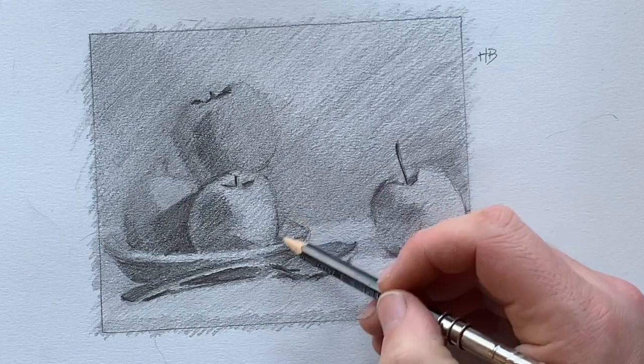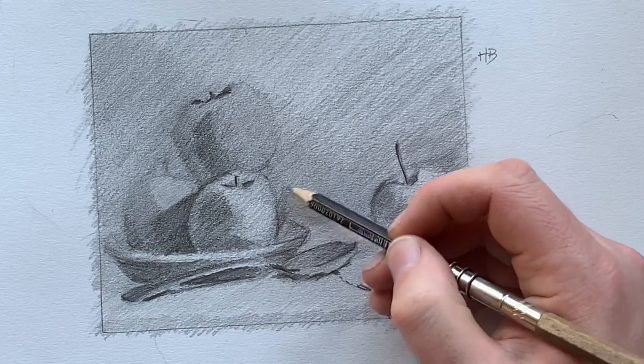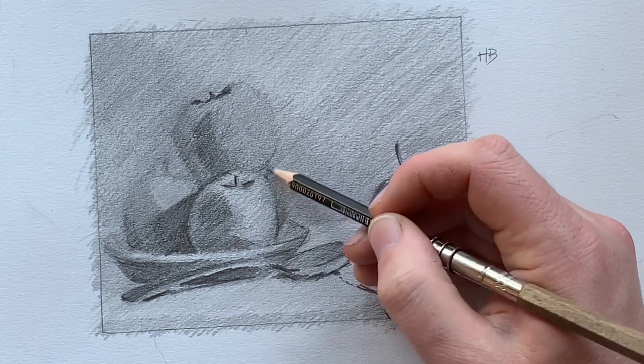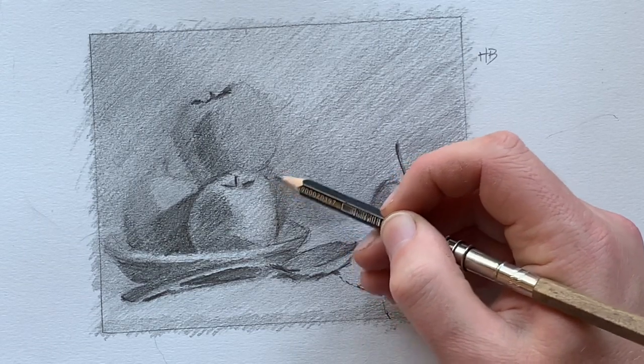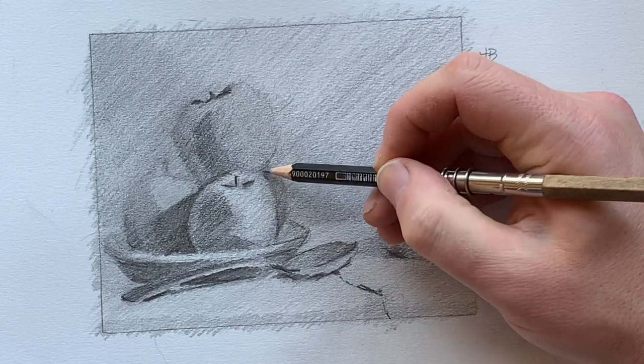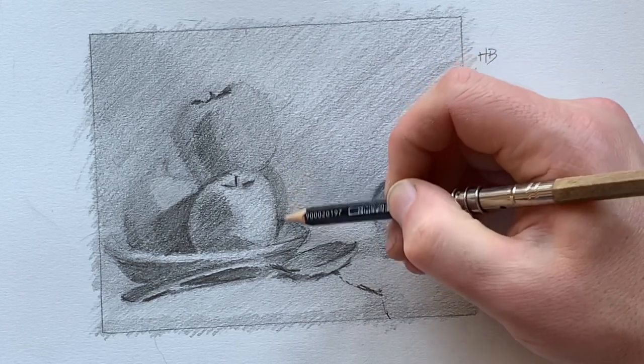And remembering there was another apple just in there, so let's just start to give him a little bit of something. But this one we're going to keep just as maybe one tone, no more than that. No other definition than that.